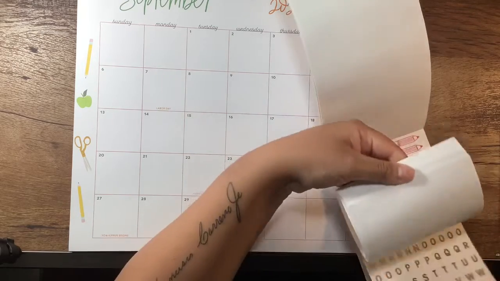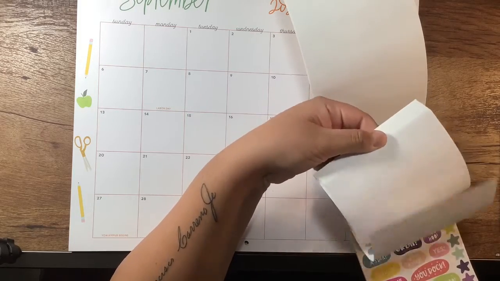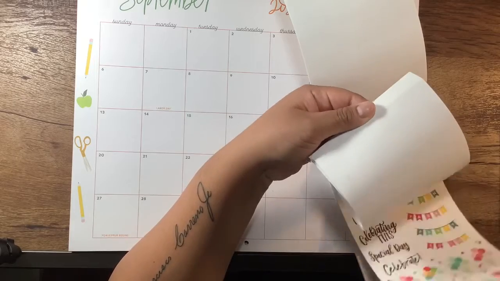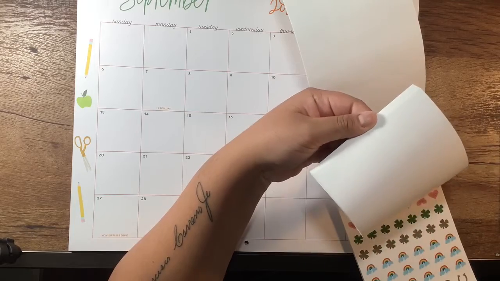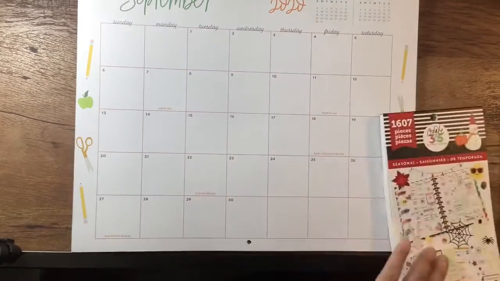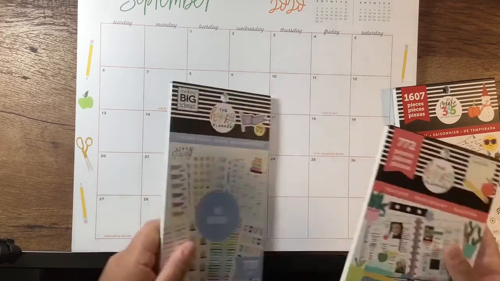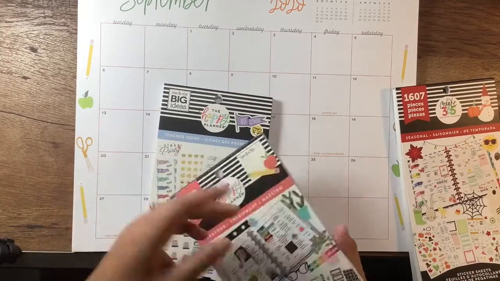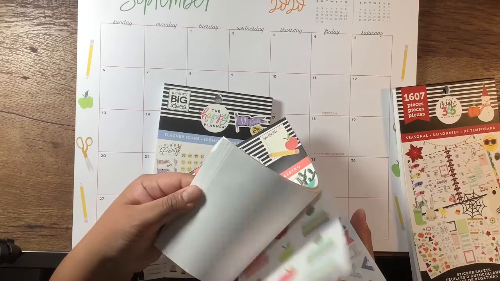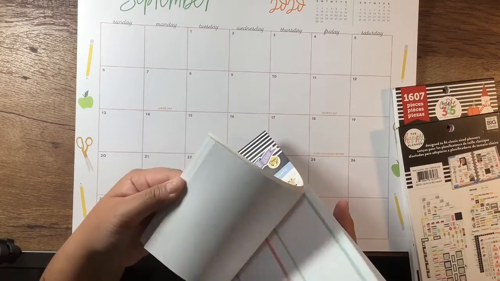Okay, this is more definitely like fall, spring, summer. I see apples, smiley faces. I don't see like the pencils and such. So let's see what else I've got. Okay, how about some icons?